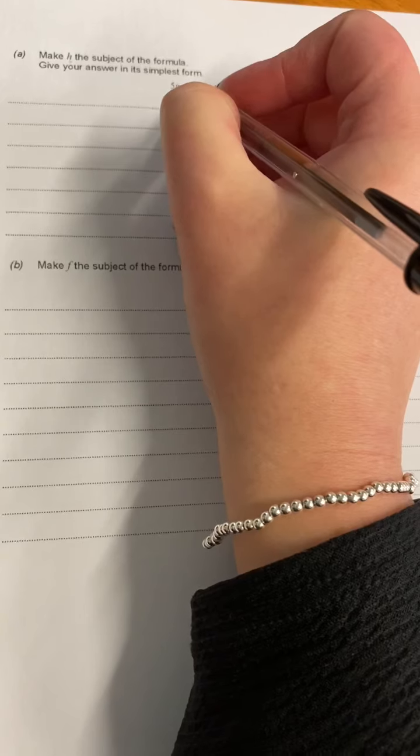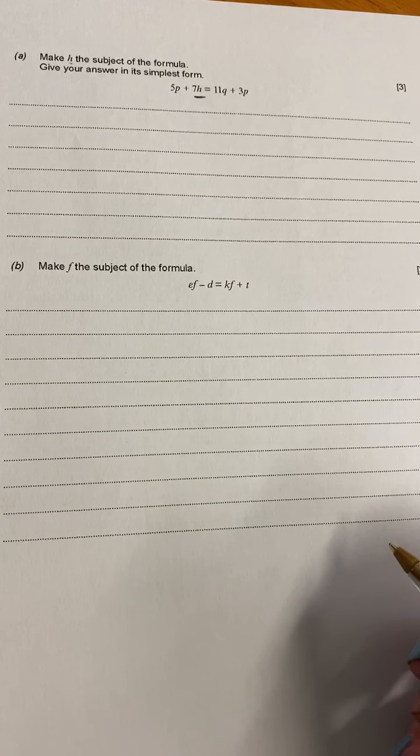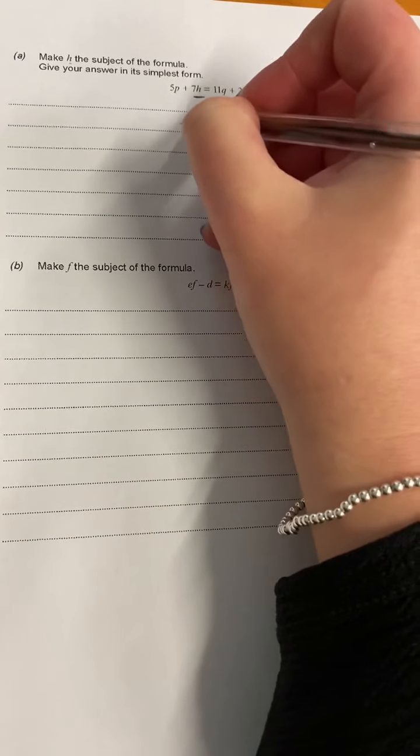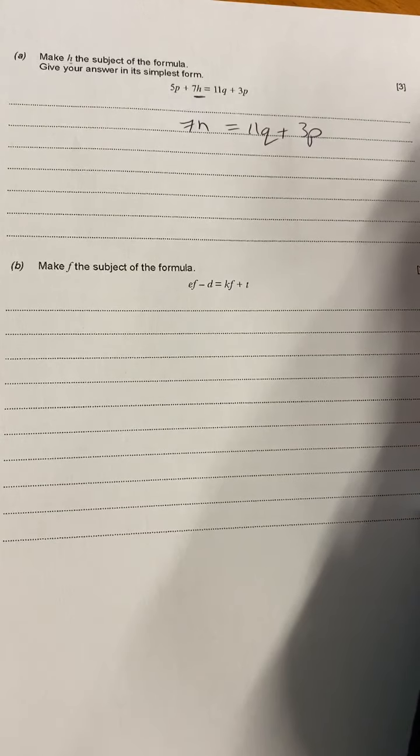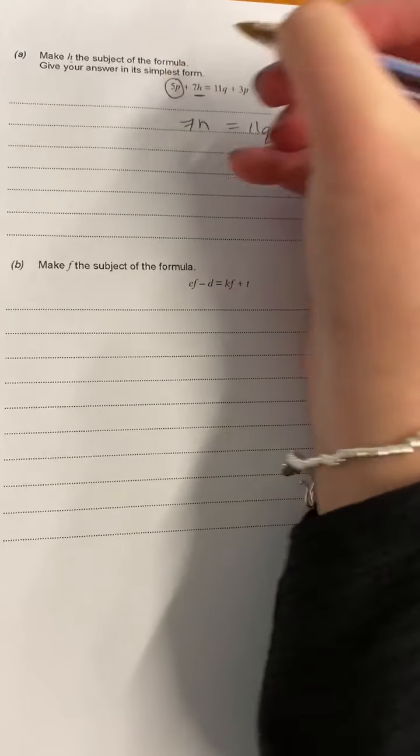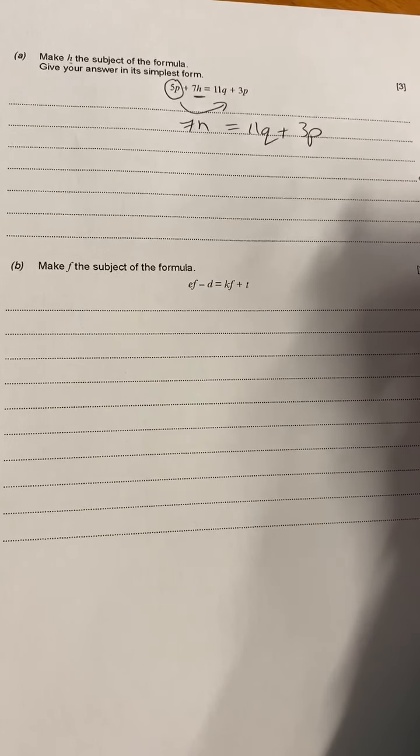So that implies anything that has an H in it, like that 7H, has got to be left on its own, and everything else is going to be moved away from it. So the 7H is going to stay where it is. The 11Q and 3P is also going to stay where it is. And the only thing I'm moving is that one, because I want to get it away from, I'm going to move it across to the other side away from that 7H.